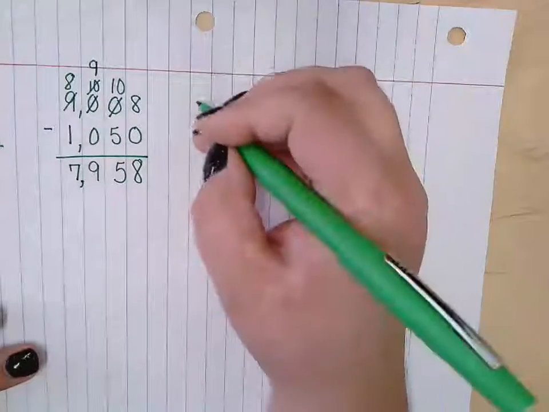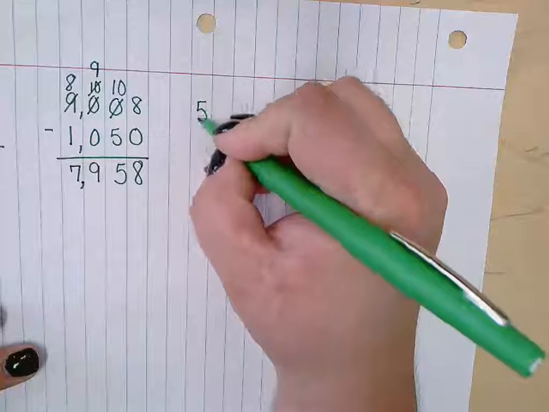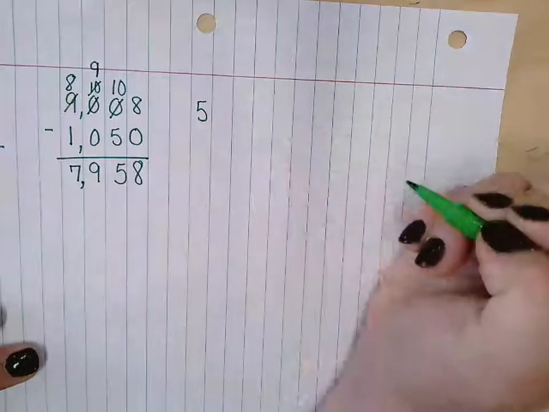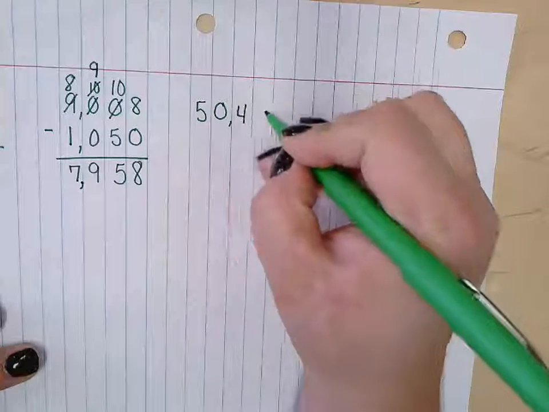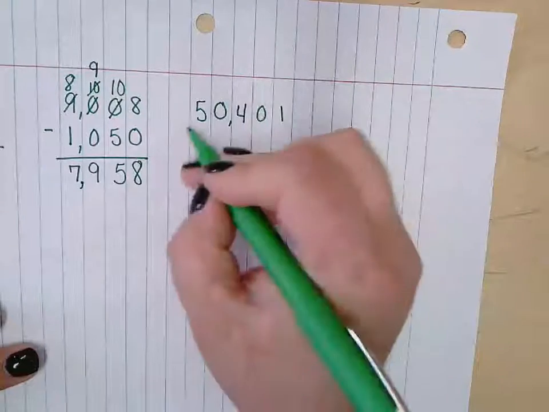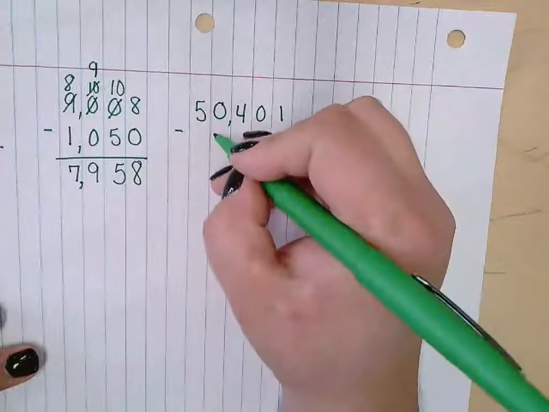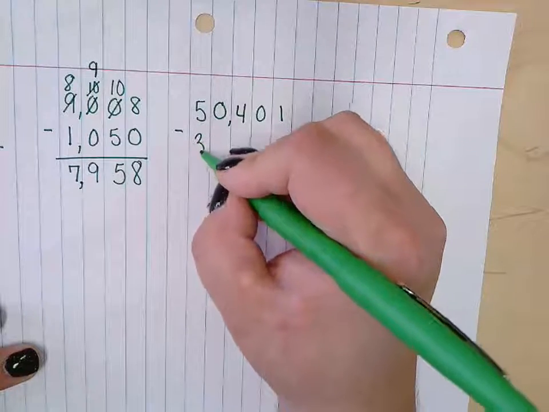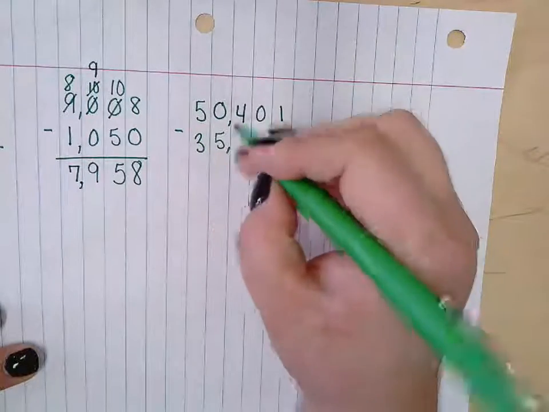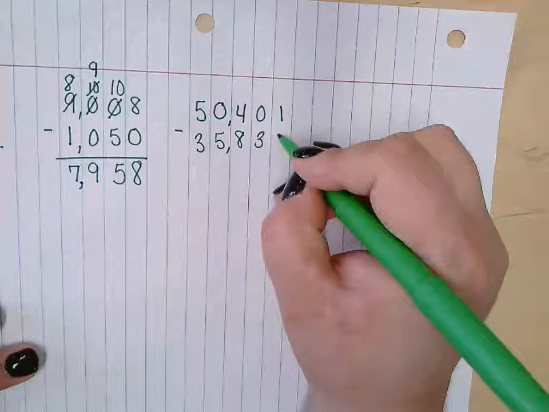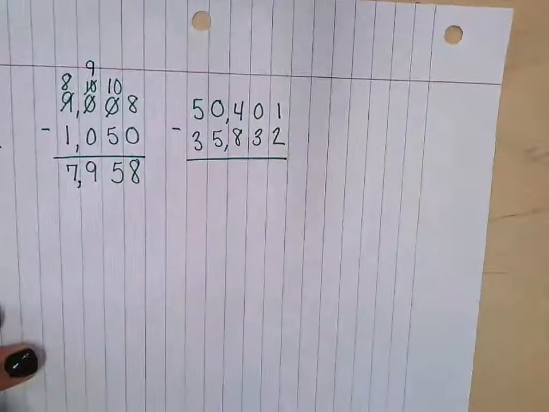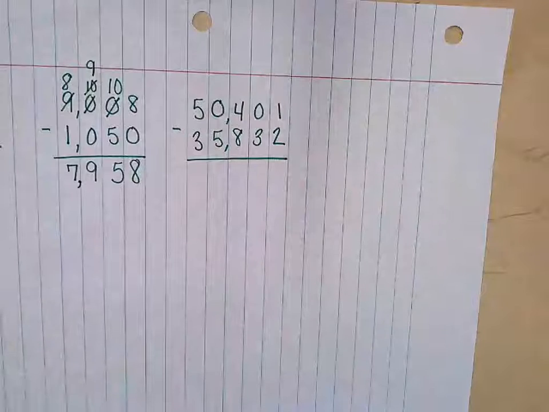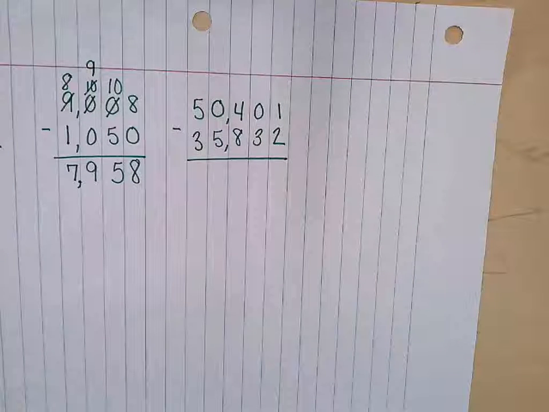The next problem is number 3. Let's do a challenge problem. Let's do 50,401 subtract 35,832. On your piece of paper, I want you to solve this problem, and then you're going to put your answer on the slide in Class Kick to show that you did this problem on your own.